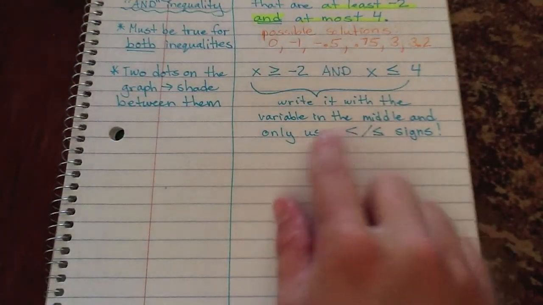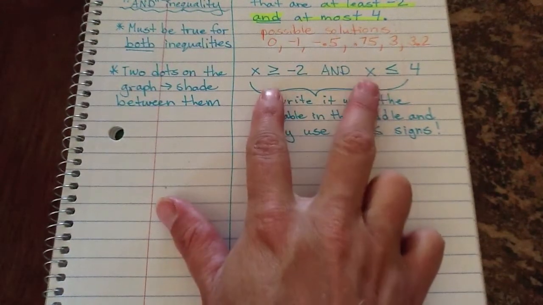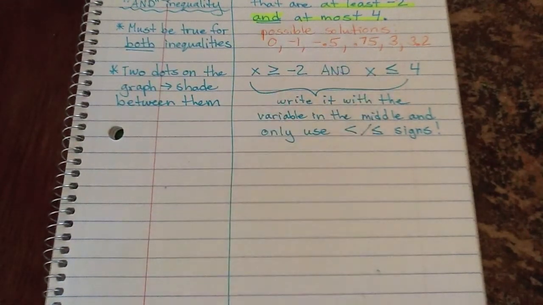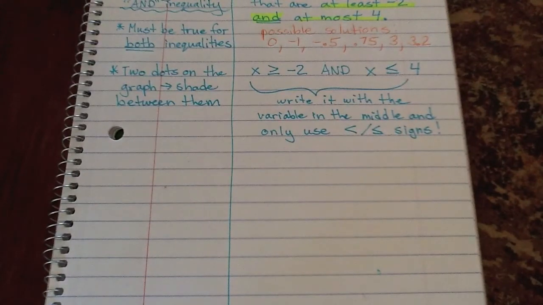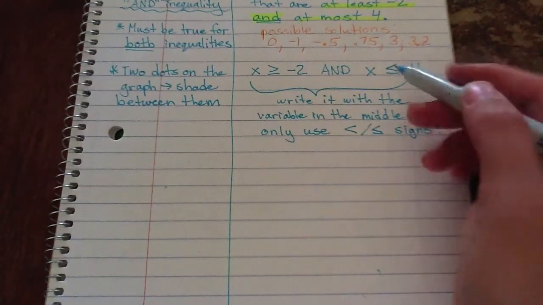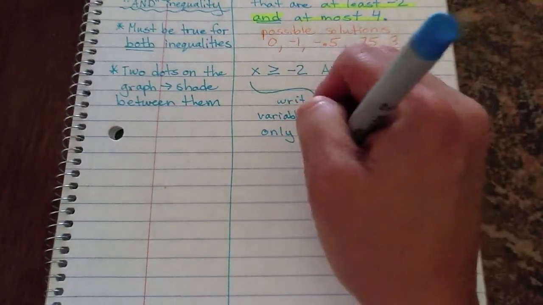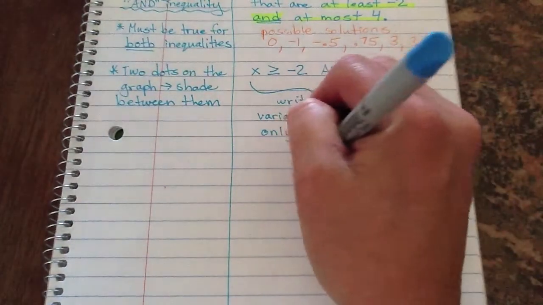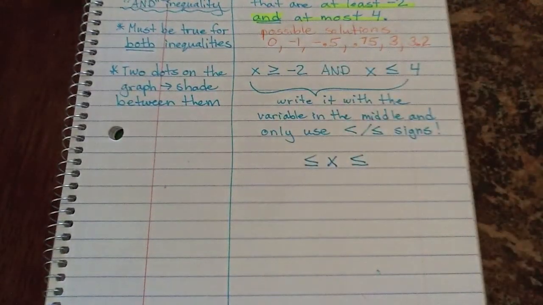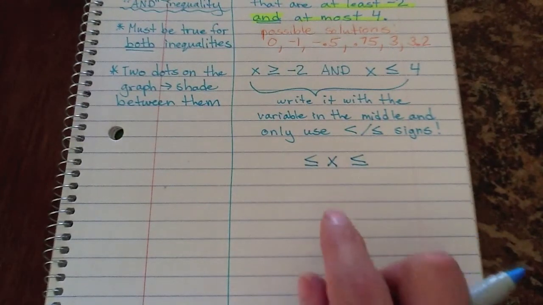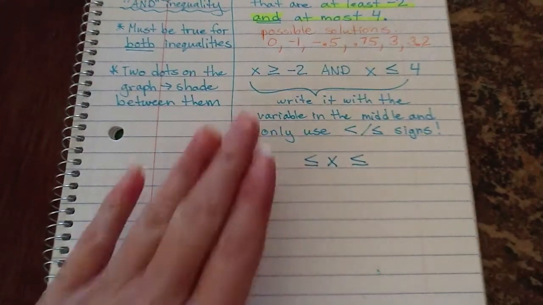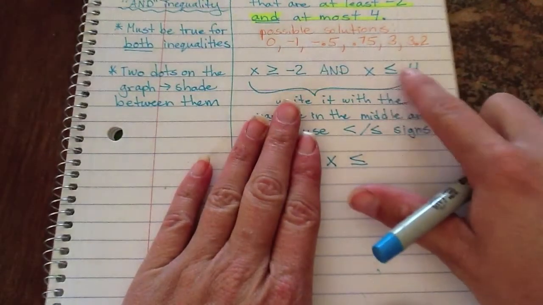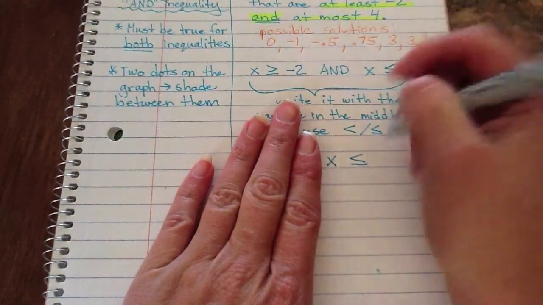So you make sure that you write it with your variable in the middle, and then you're going to read basically backwards, the way that we've been doing when we read from right to left or left to right. So I'm going to show you an example of that right now. Take that variable, bring it down to the middle. You can only use less than or equal to signs. These are both less than or equal to, so I'm just going to fill those in. This is where you have to kind of change your thinking. If I cover this up, x is less than or equal to 4.